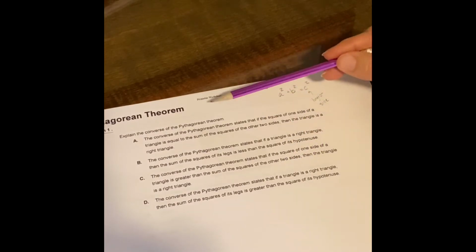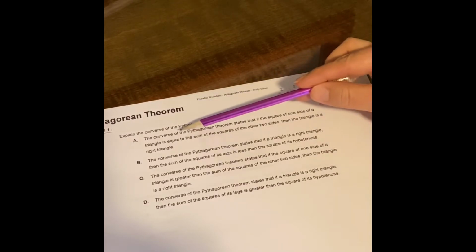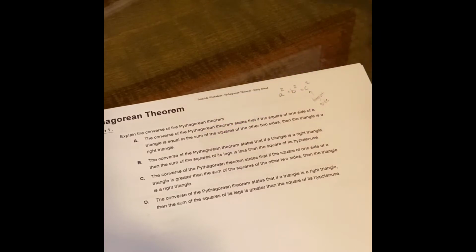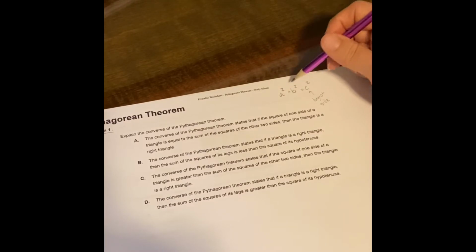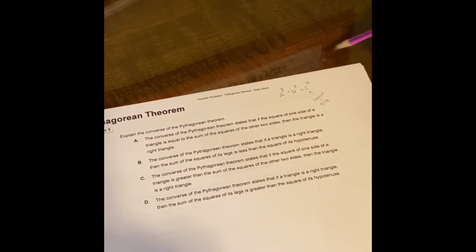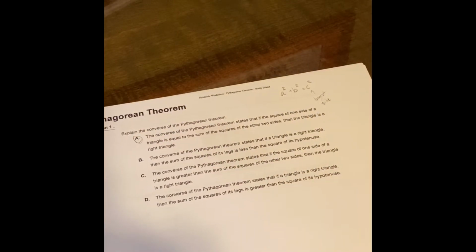So letter A says the converse of the theorem states that if the square of one side of a triangle is equal to the sum of the squares of the other two sides, then the triangle is a right triangle. And that's exactly the converse of the theorem. The theorem itself says if I square two sides of a right triangle, so the actual theorem is telling us it is a right triangle. Converse means that if you know this is what's happening, then we can conclude that it is a right triangle. So letter A would definitely be the answer to that.